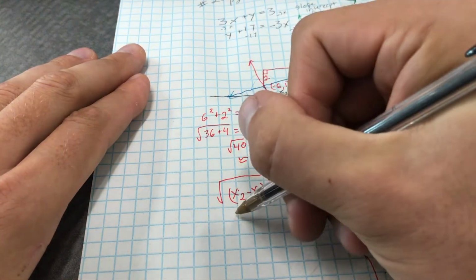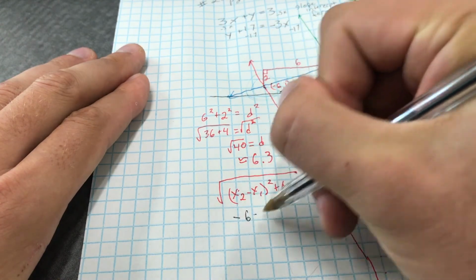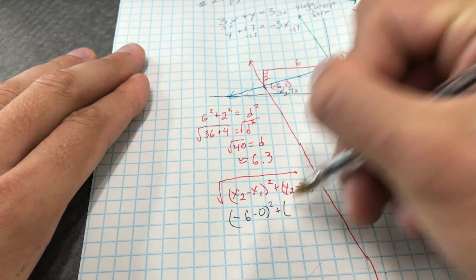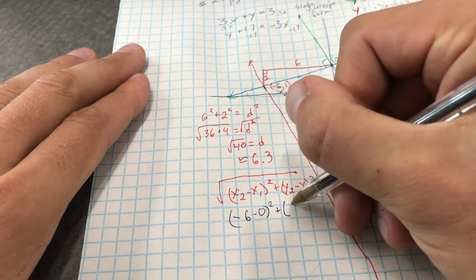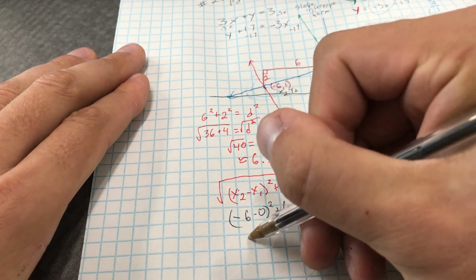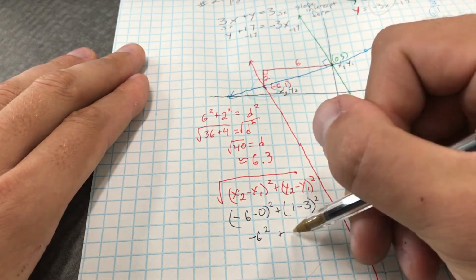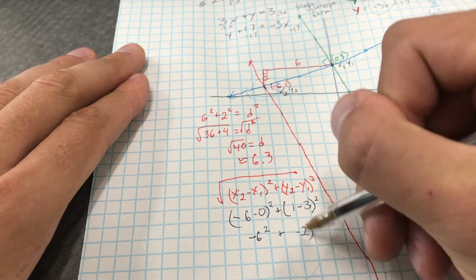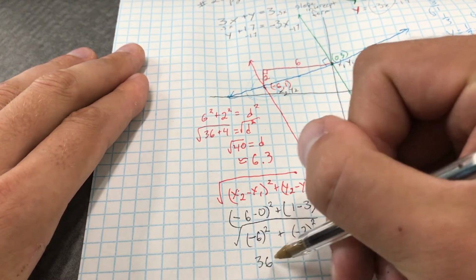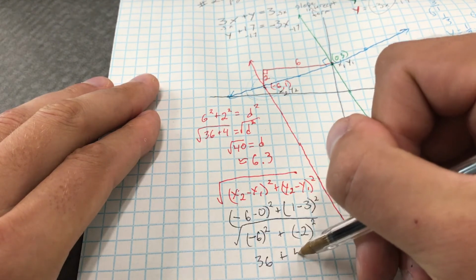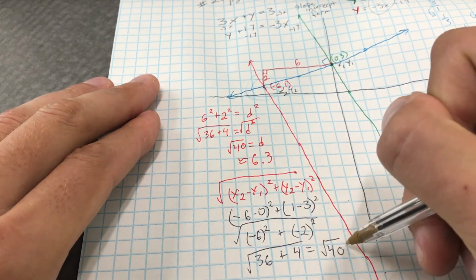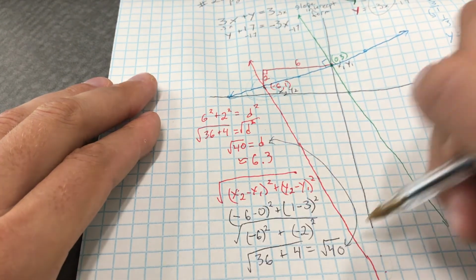So x2 is -6 minus x1, 0 squared, plus y2 is 1 minus y1 is 3. I'm going to end up with -6 squared plus -2 squared. And that is the same as 36 plus 4 is equal to root 40, just like I'd gotten before.